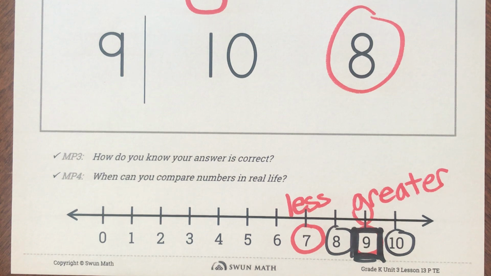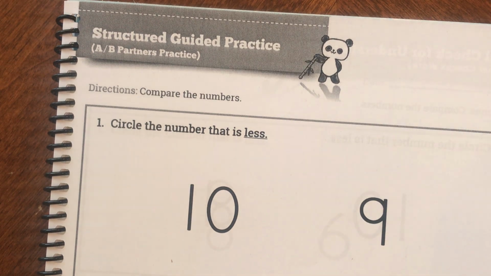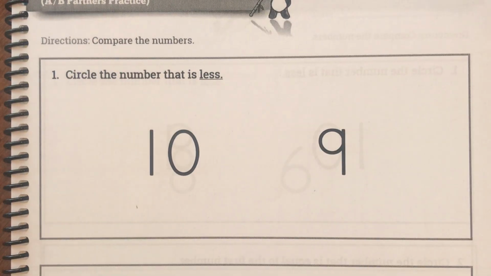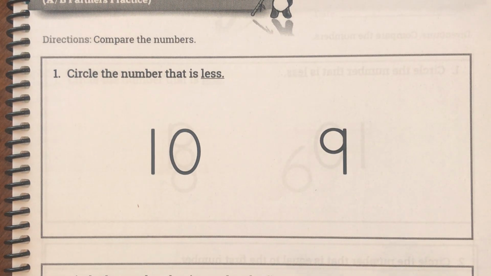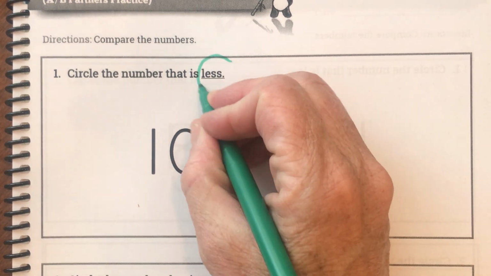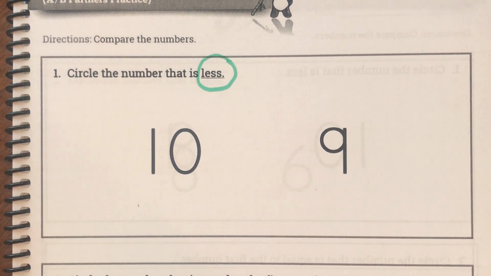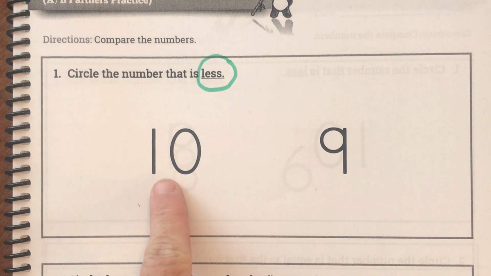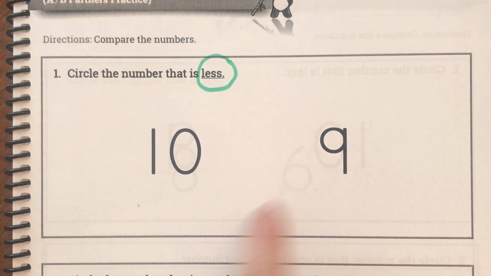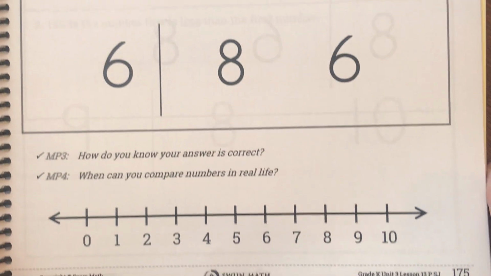Okay, boys and girls, let's do some of those together. We are on page 174. Page 174, and here's our first problem. Circle the number that is less. They want us to circle the number that is less. And they gave us a 10 and a 9. So let's look down here.